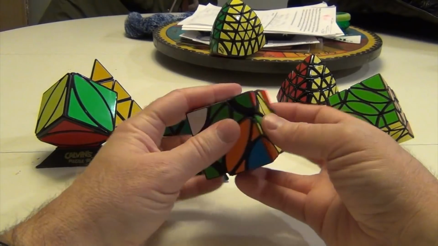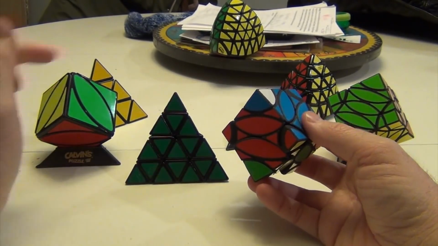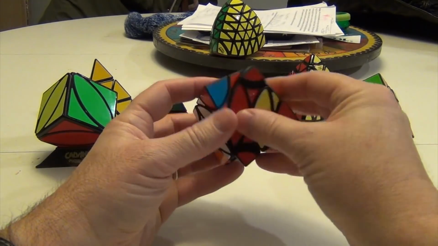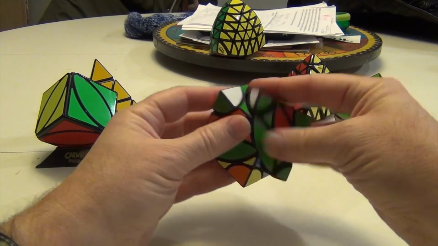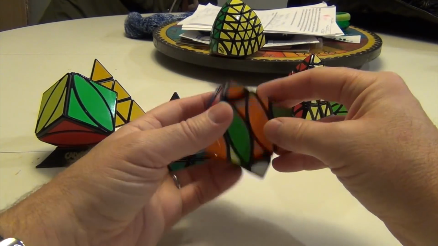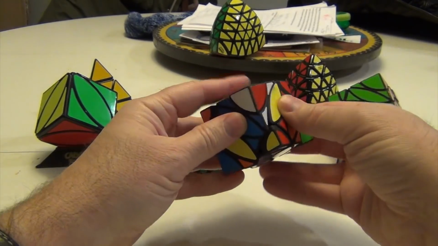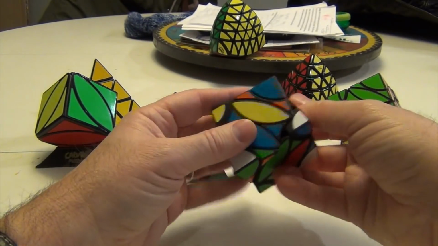Now you can see just how fantastic this moves. And if you're going to mass produce this guy, you've got to mass produce this guy too. So I'm going to make a pitch for that one. I'm going to continue to scramble and see if the solve strategy that I have works with this. I'm going to go through the full scramble here with you just so that you can see just how nice this puzzle is.